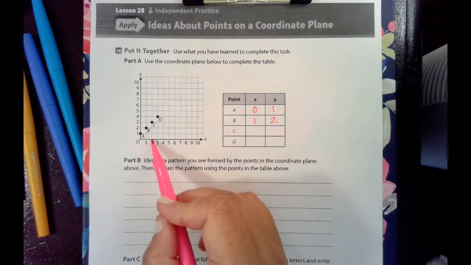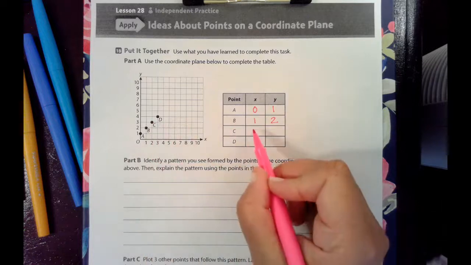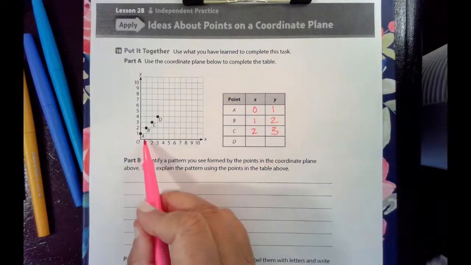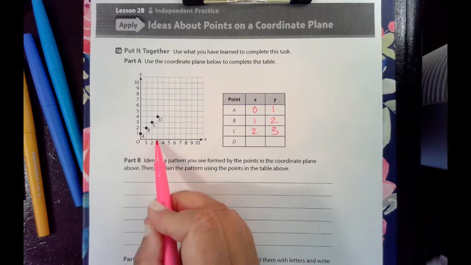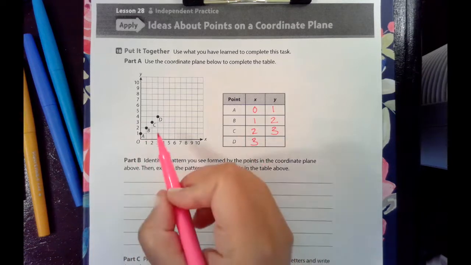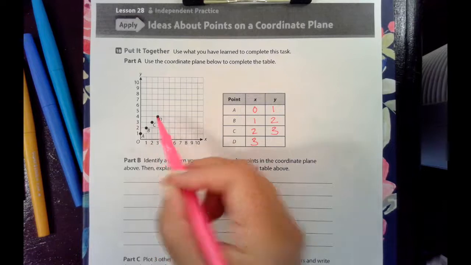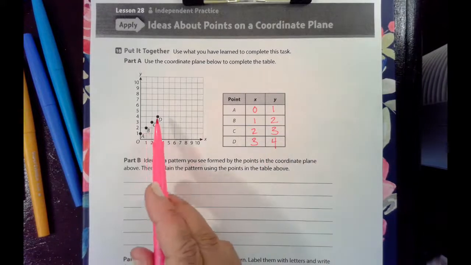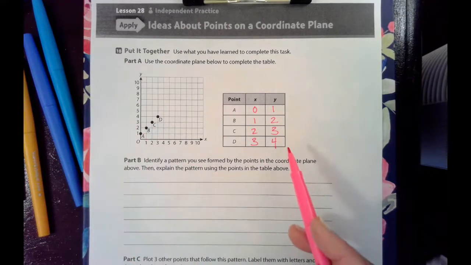C, the x-axis, it goes over 2, and then up 3. For D, on the x-axis, we go over 3, and then we go up 1, 2, 3, 4. Okay, so we identified where the points are and filled in our table.